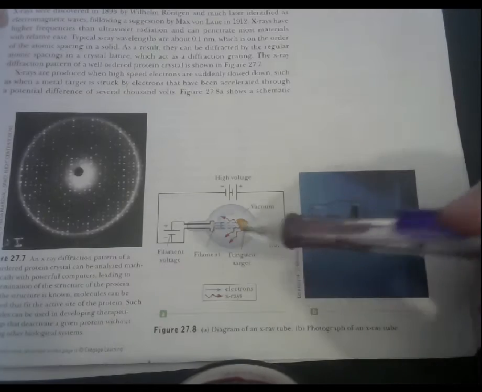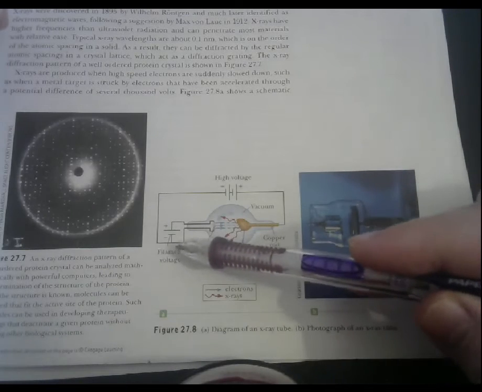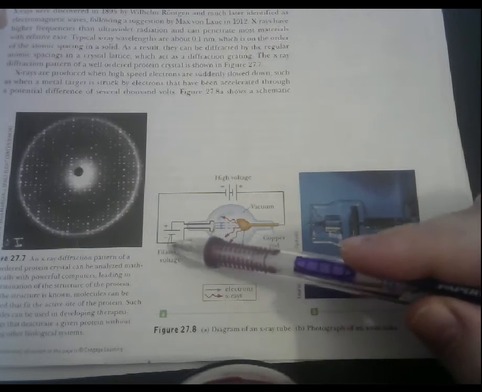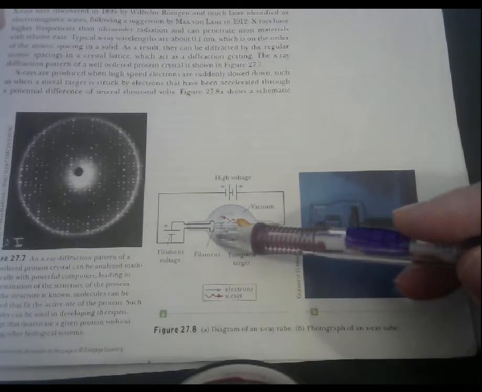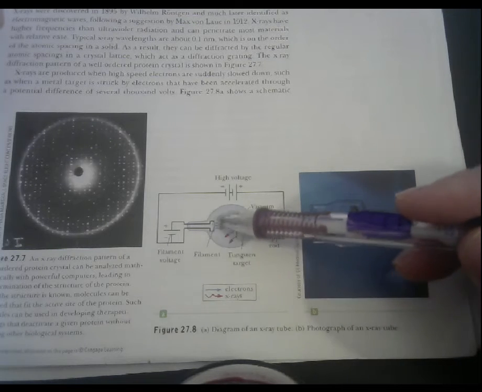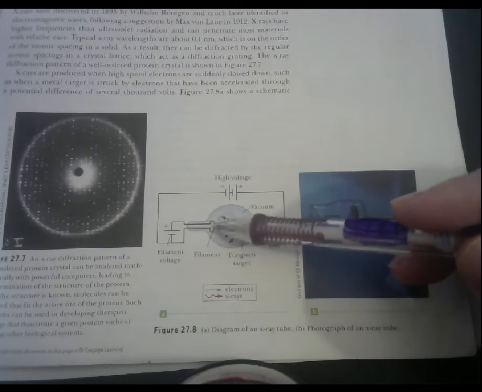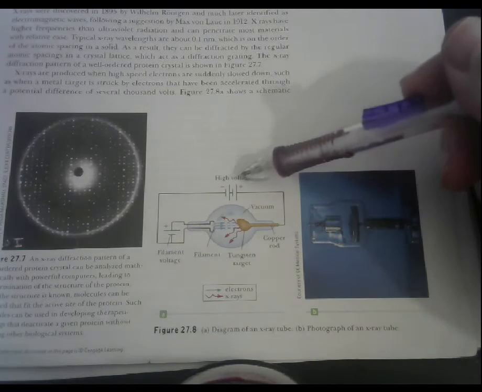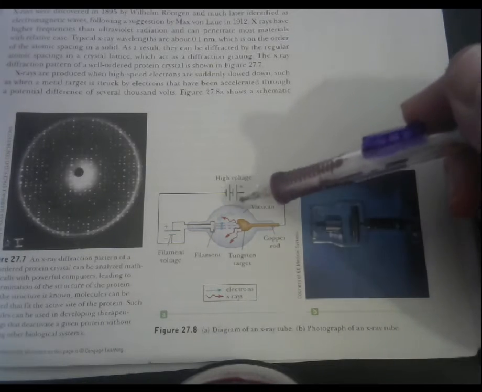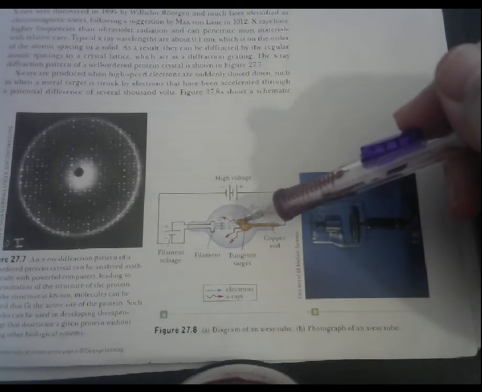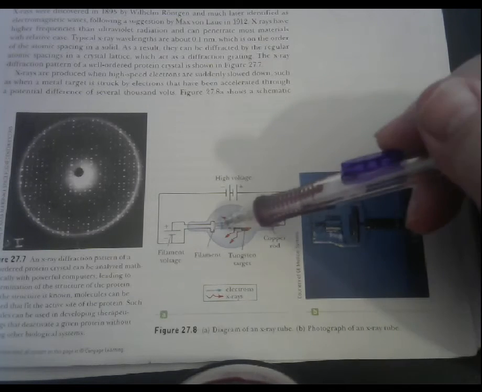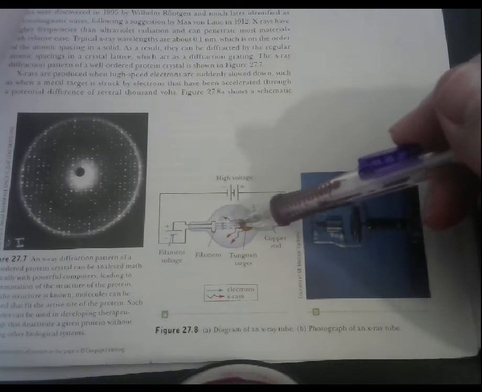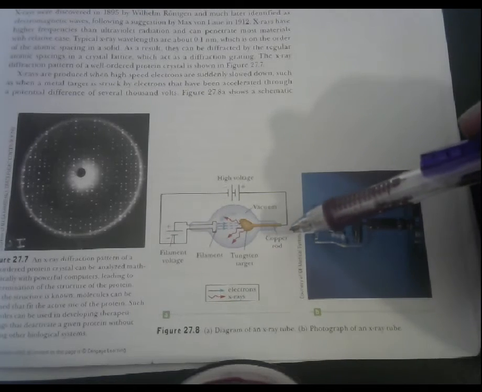In creating the X-rays, the filament voltage is going to go through some filament. The basic idea of this filament voltage is it's just going to go through the filament and loosen up the electrons, just push the electrons out to the surface of whatever the filament is. On the other hand, the high voltage is where you're going to accelerate these electrons to a very, very high speed. And when they come in at high speed, they'll hit the tungsten target there.